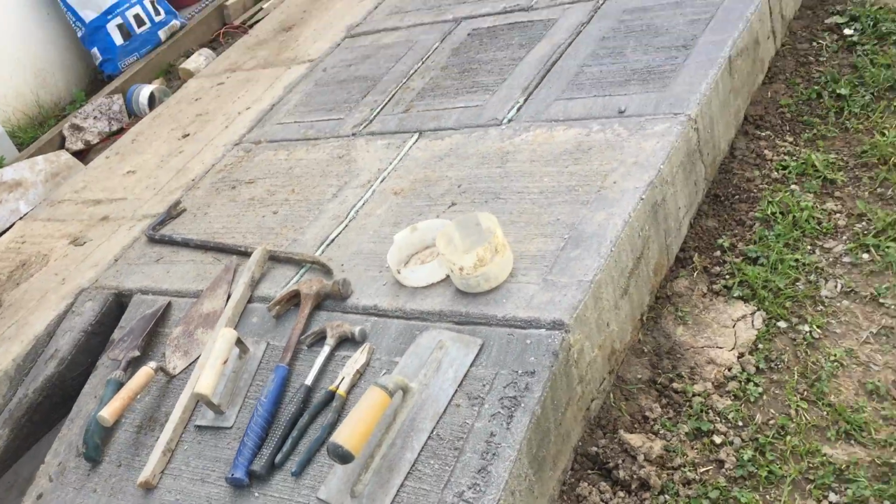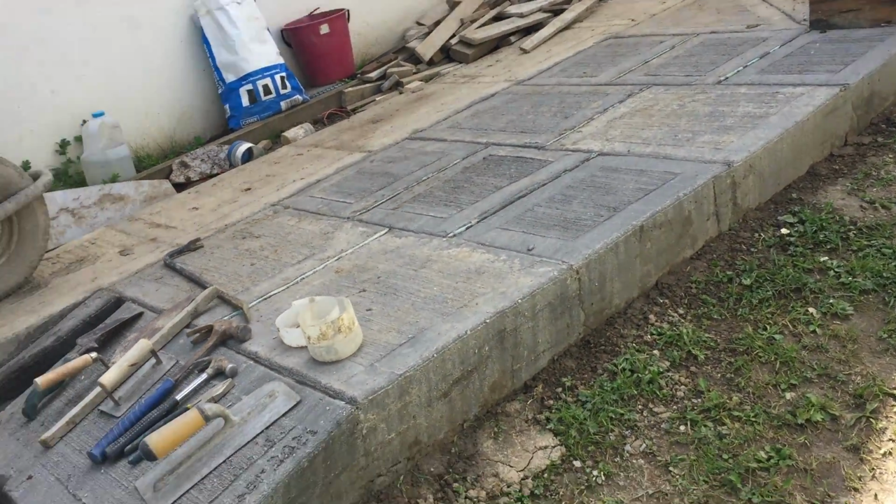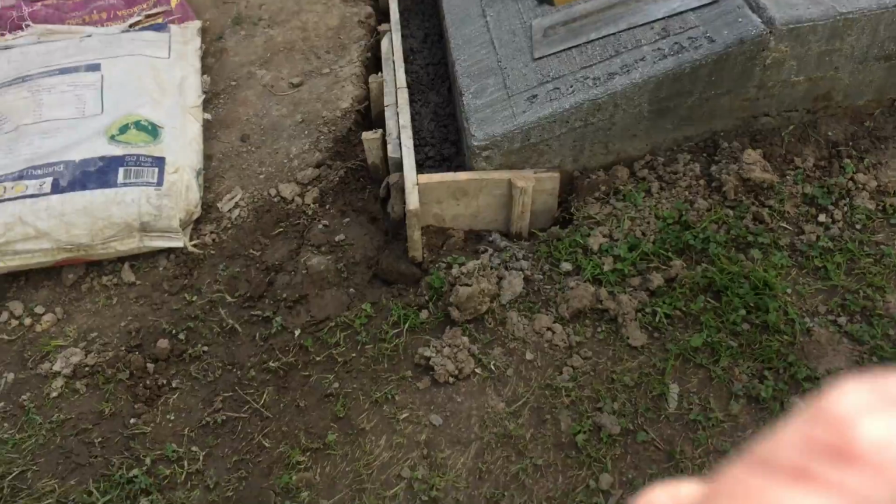But I have to remove that bucket because it's dripping.